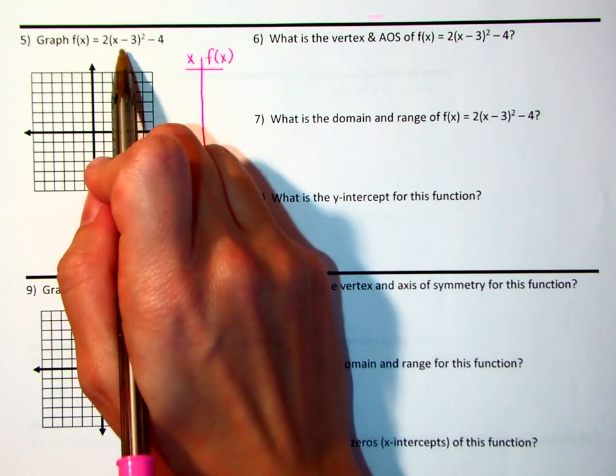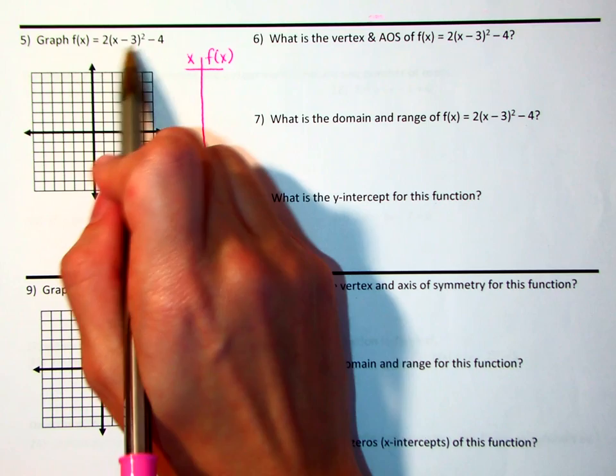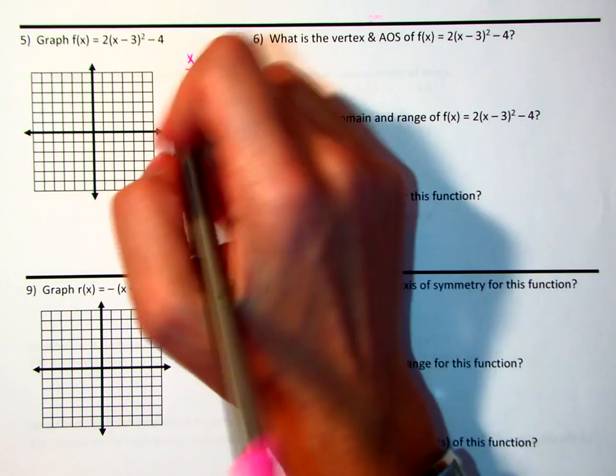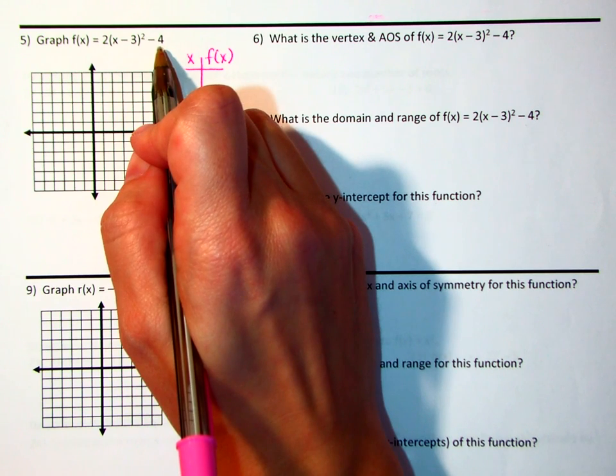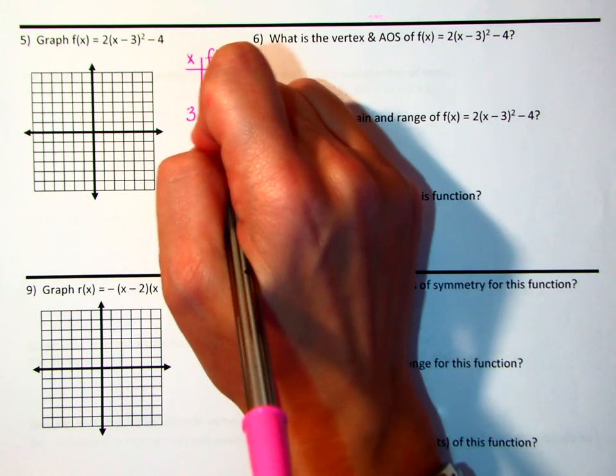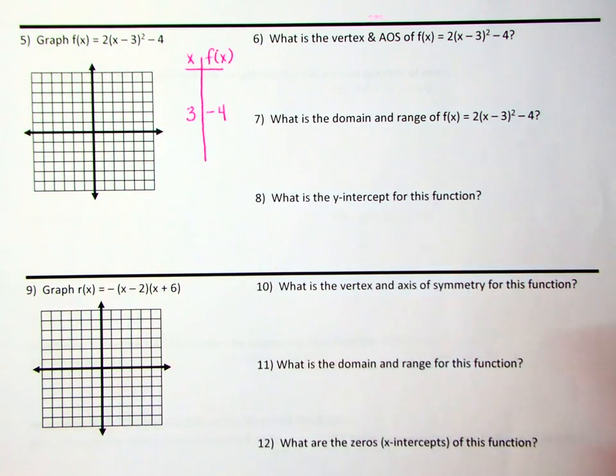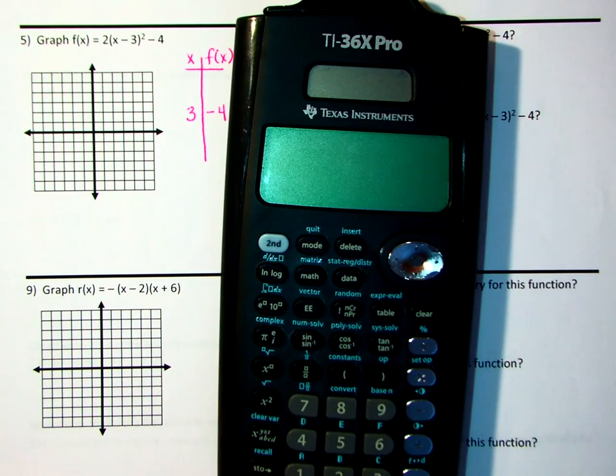Remember the vertex, to find it, it's inside opposite here. So the opposite of -3 would be +3. And then it's the value outside here, the k outside here, which would be -4. So our vertex is at 3, -4. And we can verify that when we put it into the calculator.